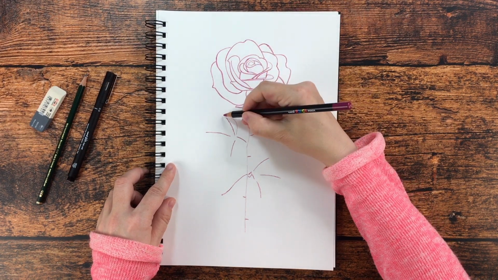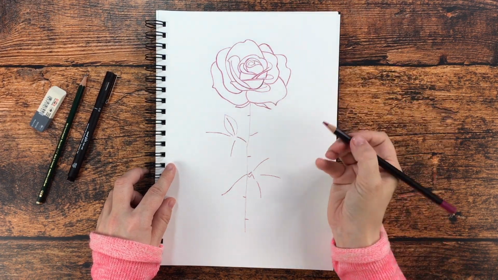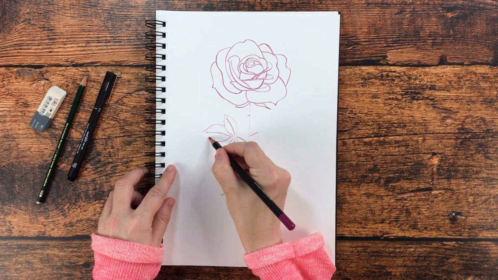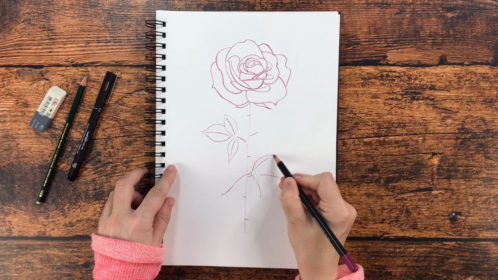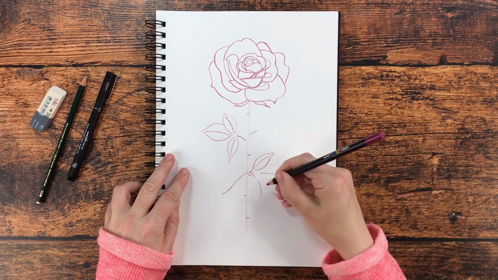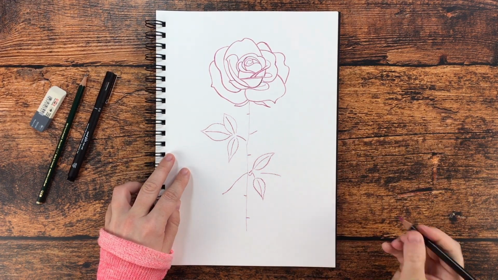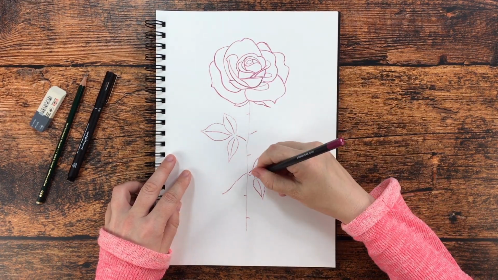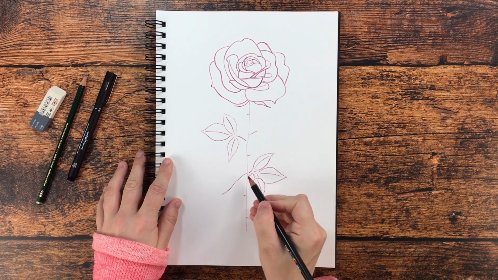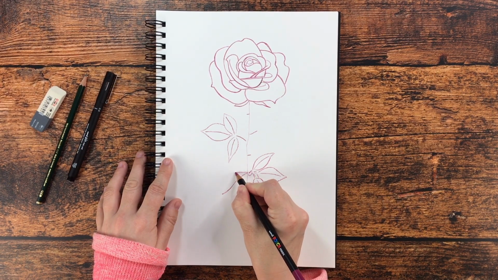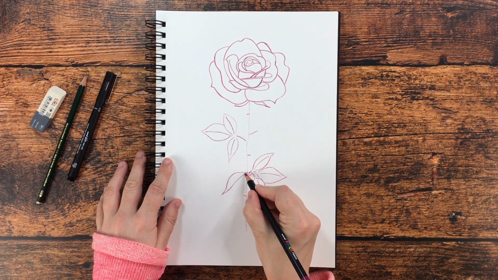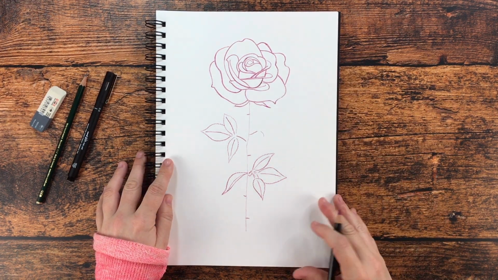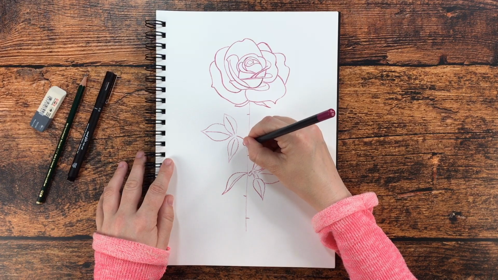Make them wider at the base and tapered towards the tip. This little part at the top is the bract, which is essentially a small, modified leaf.